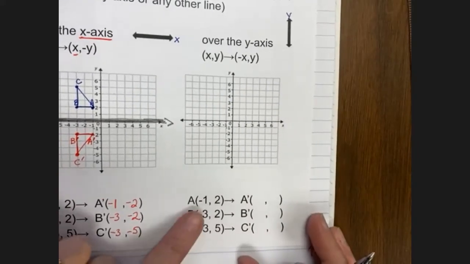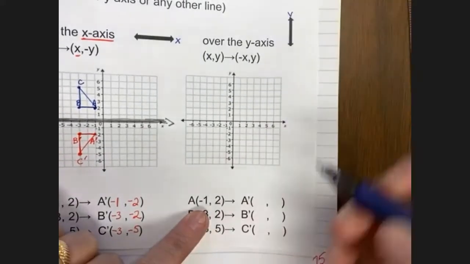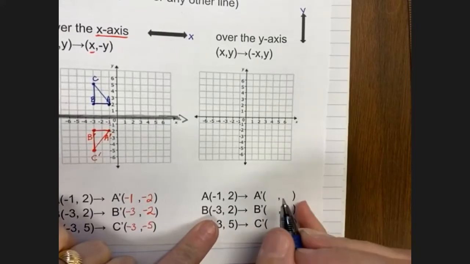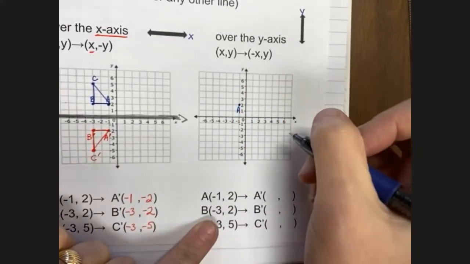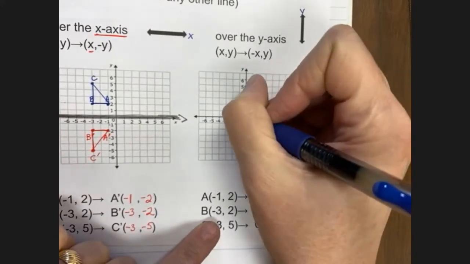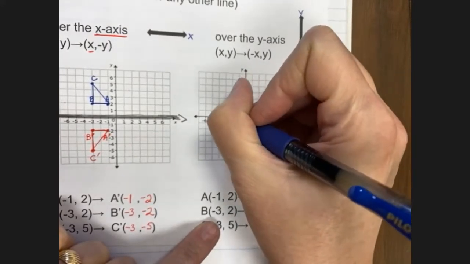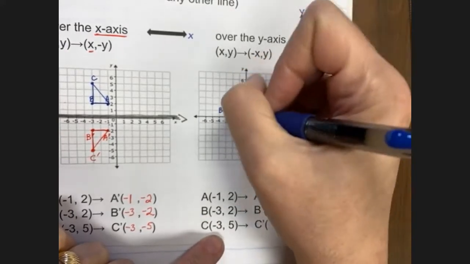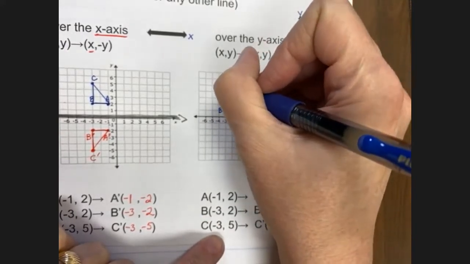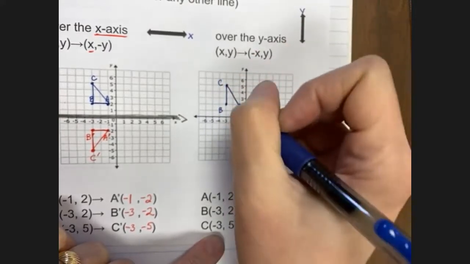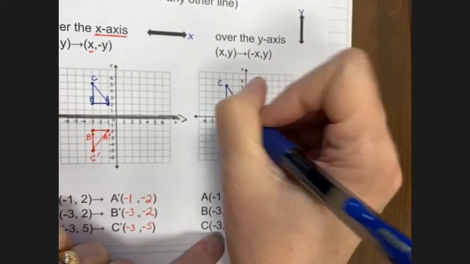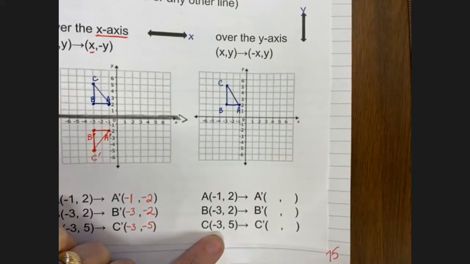So we're going to go over here, same triangle. Let's switch back to my other colors. And if you want to use colors, that's fine. -1, 2, that's my A. B is at -3, 2. It's my B, -3, 5. That's my C. I should be using my straight edge. And there is my triangle.